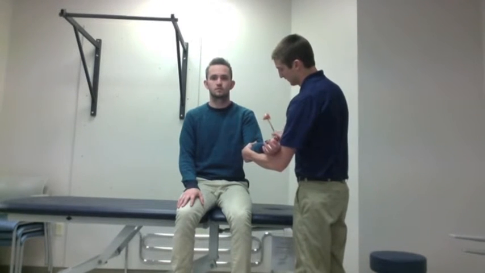A C5 or C6 radiculopathy will present with impaired sensation in the C5 or C6 dermatomal distribution, which is the lateral arm to forearm for C5, and lateral forearm to thumb and index finger for C6. They'll also present with diminished reflexes in the C5 or C6 nerve roots, which will be the biceps reflex for C5 and C6, and the extensor carpi radialis for C6. They'll also present with weakness in the C5 or C6 myotomal patterns, which will be shoulder abduction for C5 and elbow flexion and wrist extension for C6.